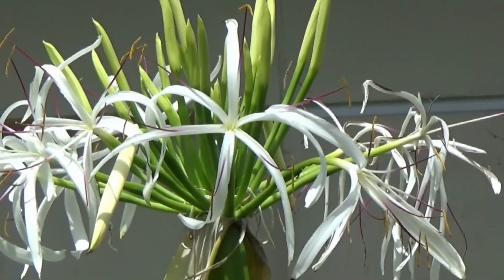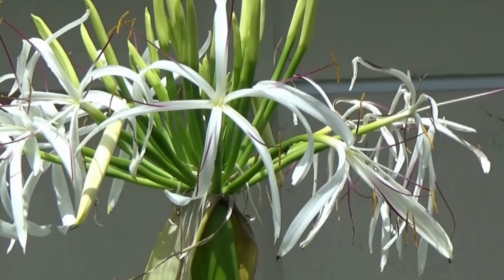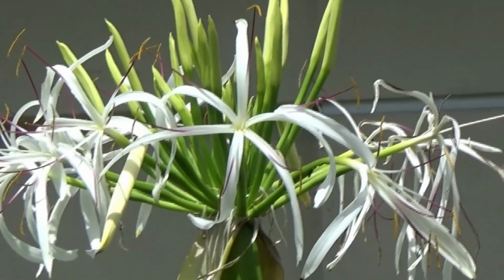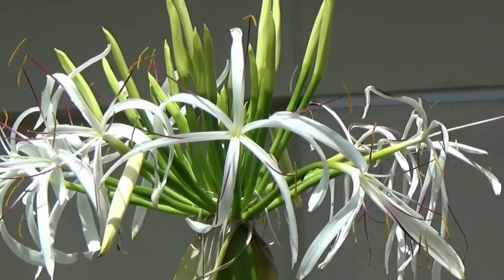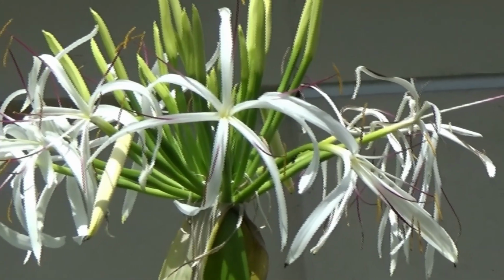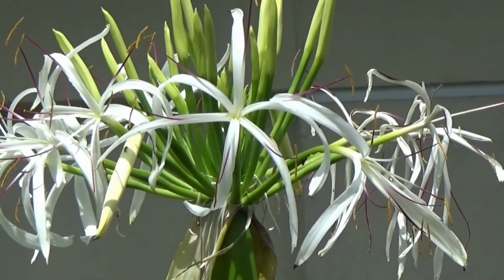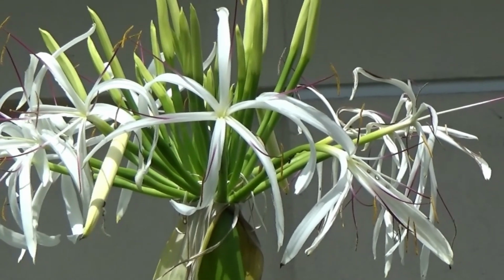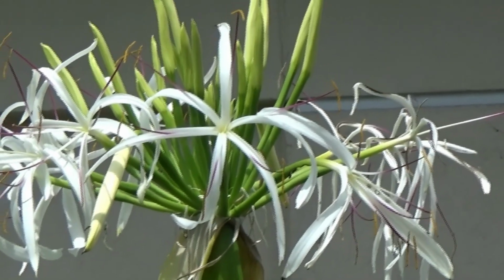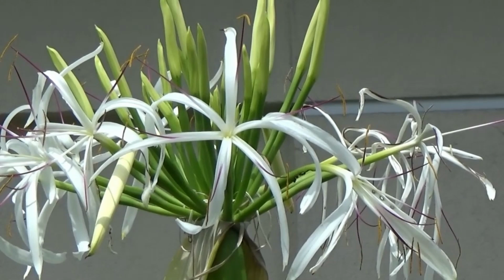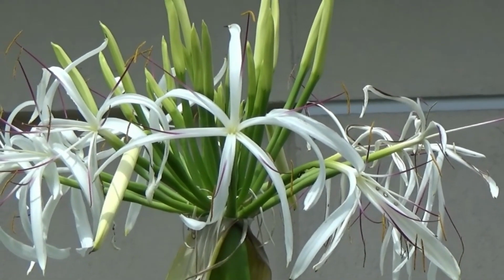The other thing we could look at would be the flowers themselves. We can count the petals. We have 1, 2, 3, 4, 5, 6. Threes or multiples of 3. That's another indication. This is a monocot flowering plant. Division Magnoliophyta and class Monocotyledonae, monocot.